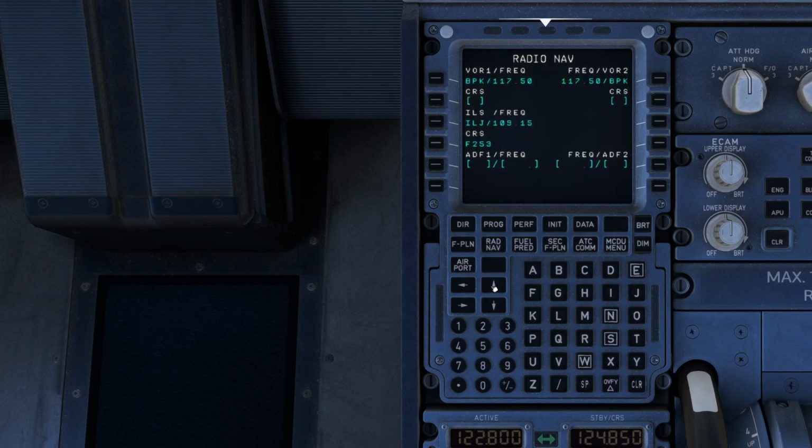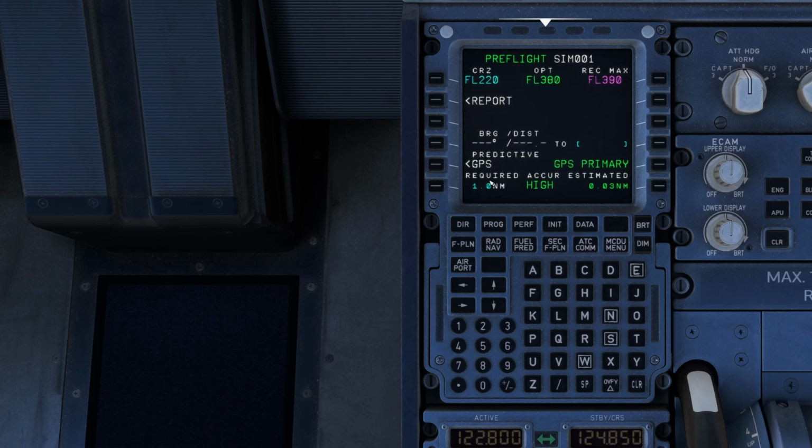Then we've got RadNav, which we come over here. Generally, you would use this if you've got an engine out procedure on the departure. You can tune up any nav aids that you might want. You don't have to fill this in, but it's just general for situational awareness that you might want to put something else in. Prog page, once again, this will give you your cruise flight level.